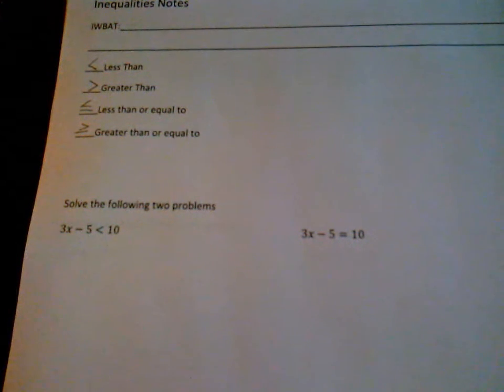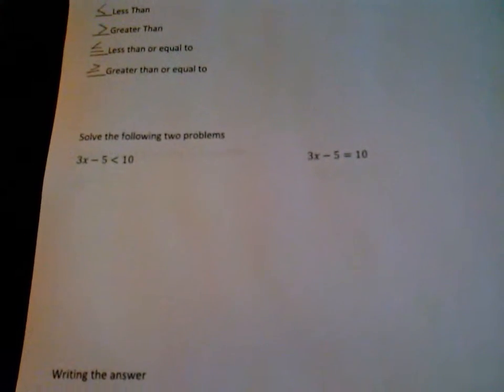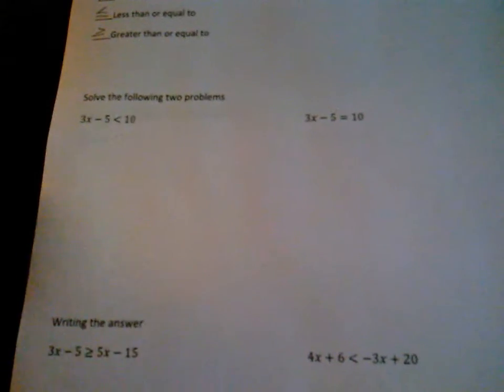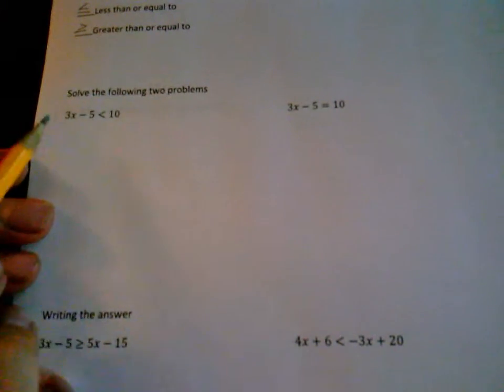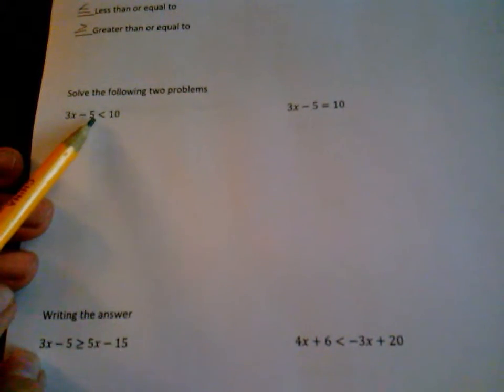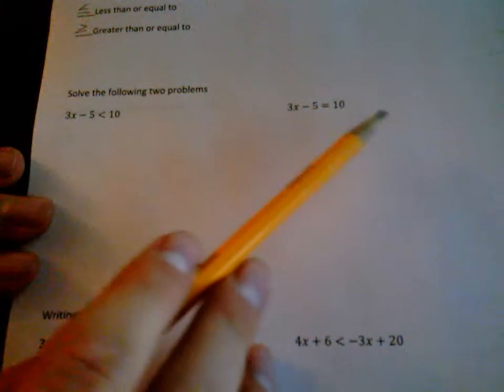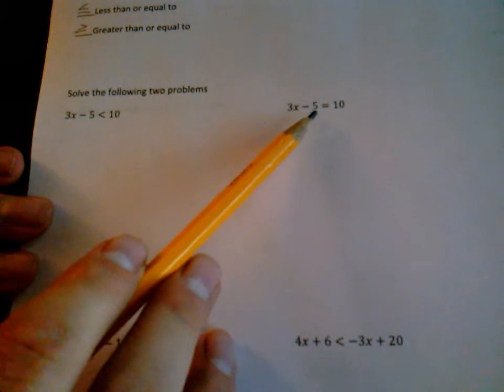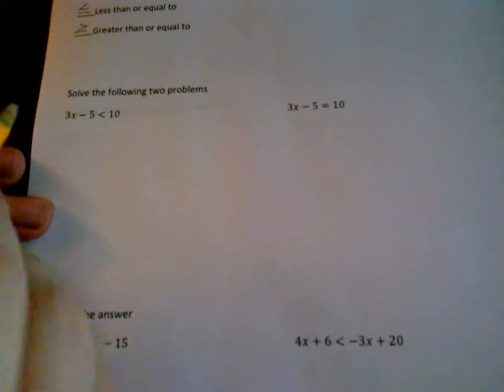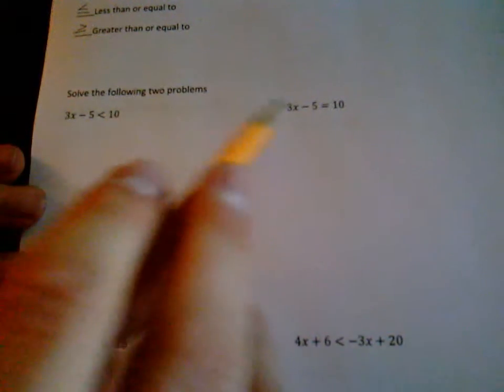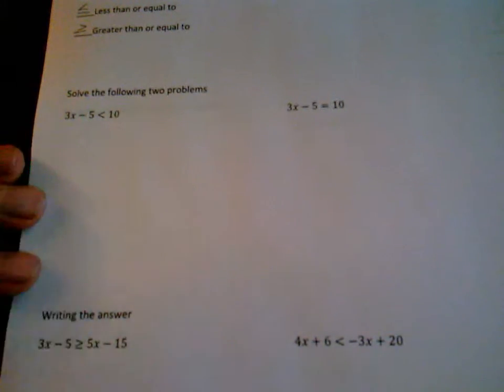let me first explain how to solve an inequality. Okay? So, both these problems look almost identical except one has a less than sign and one has an equal to sign. So, let me explain something. When solving these, you solve it the same way.